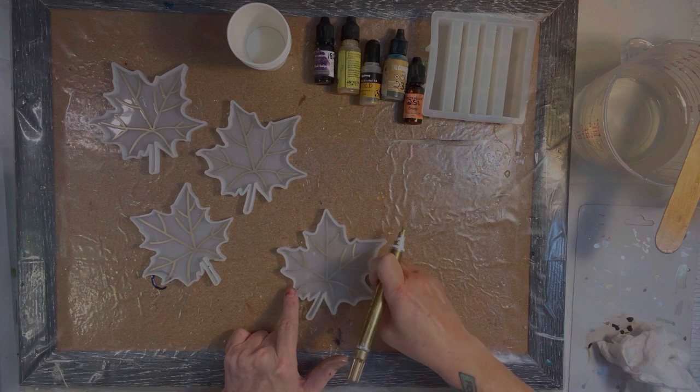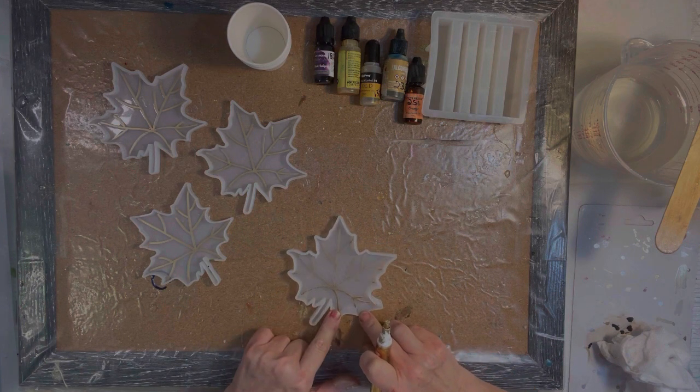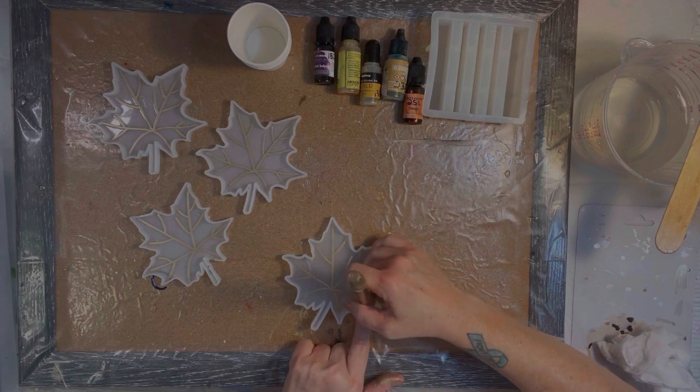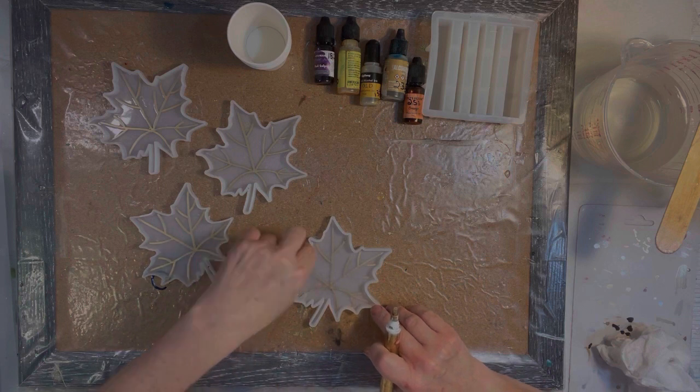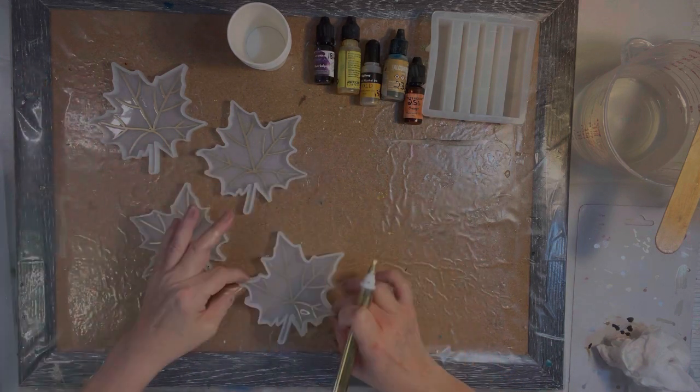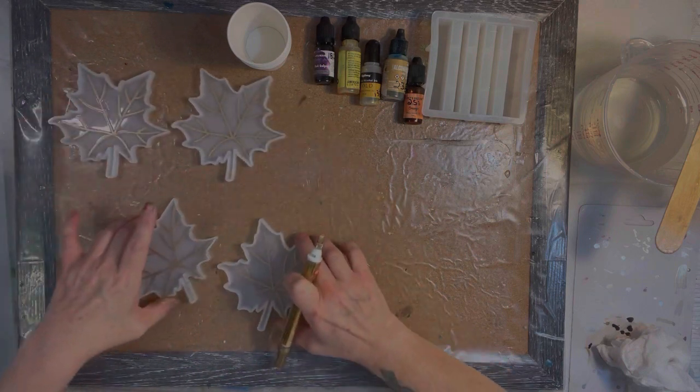I'm not that concerned about that because we do have gold color. It'll just look like it was part of that. Okay, see? All pretty. Okay, now let's make some colors.